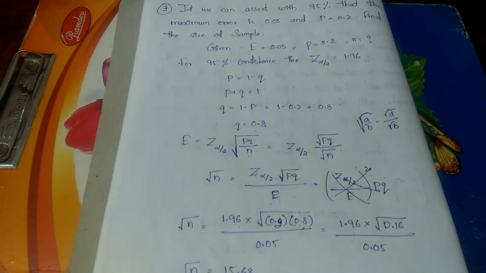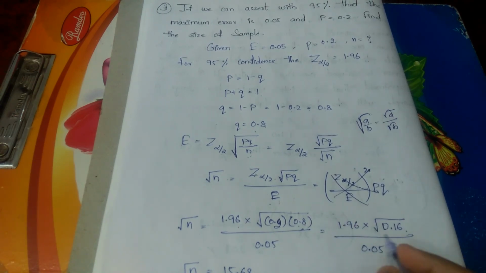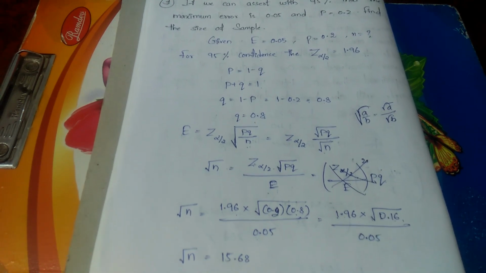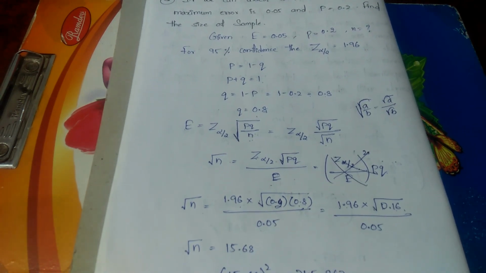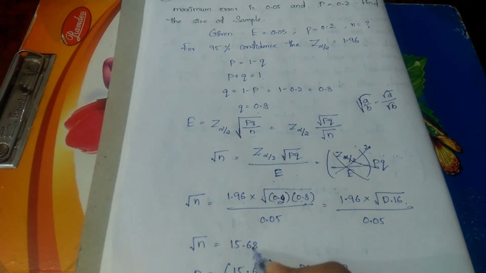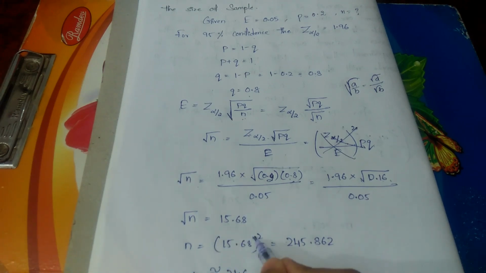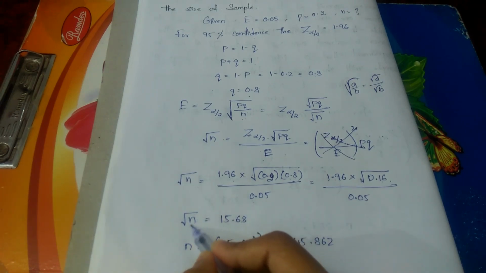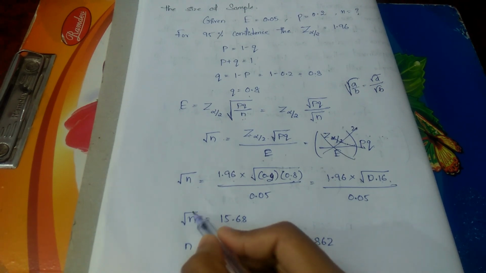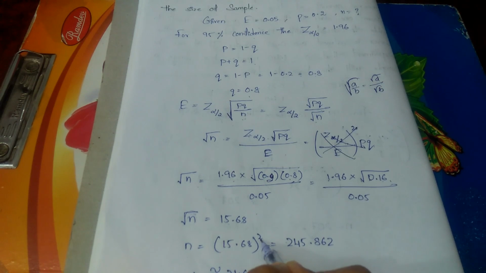Now the 0.2 into 0.8 is 0.16. So 1.96 into root of 0.16 divided by the 0.05. Now that value comes as 15.68. So root n is equals to 15.68. Then n is equals to 15.68 whole square, because I want only the value of n. So I am sending this square root onto the right hand side, so it becomes this square. n is equals to 15.68 whole square.